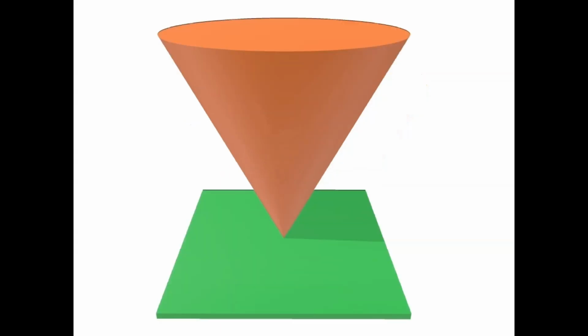As an example, we can look at this two-dimensional surface of a cone, and it has a sharp point. Now, if we look at a patch of this surface that includes this sharp point, this patch can never be close to a flat surface.